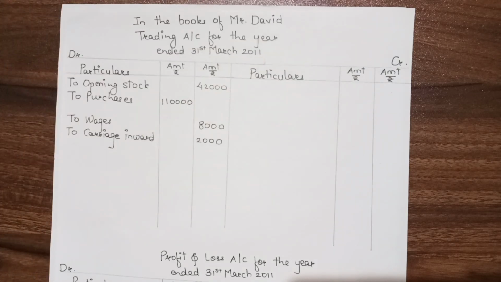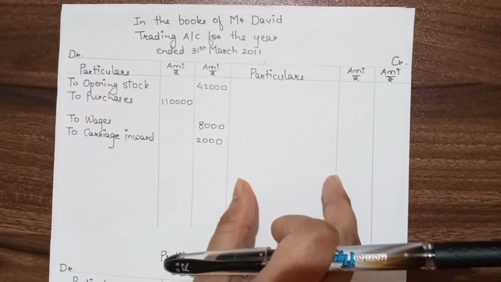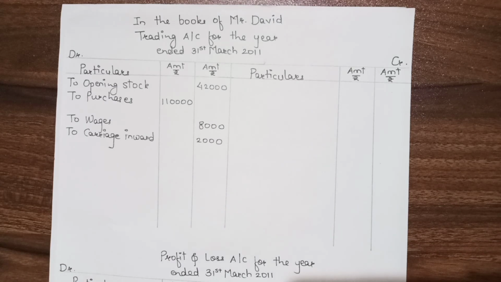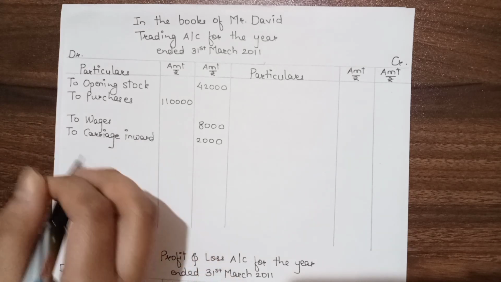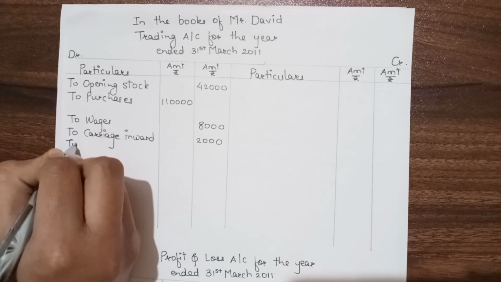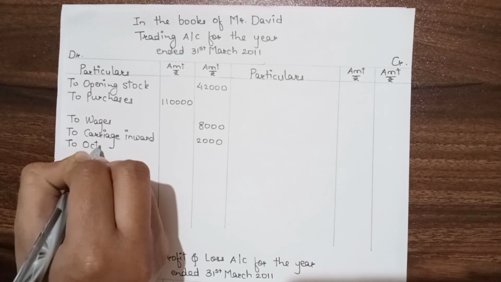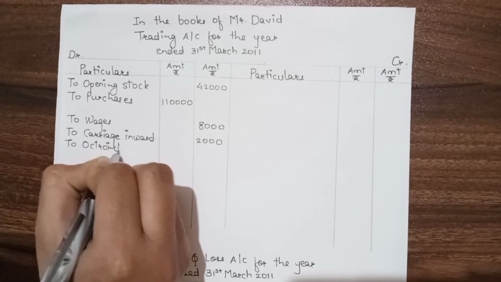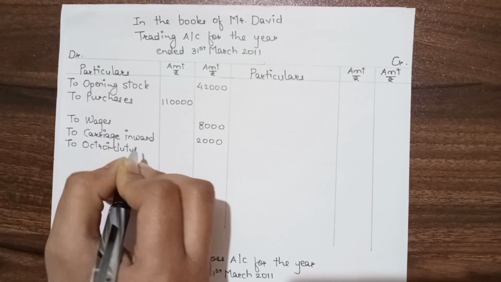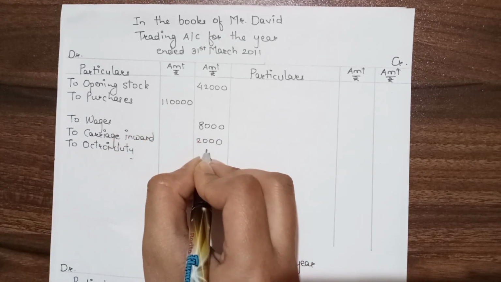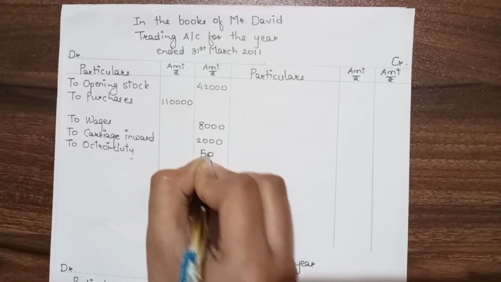Just remember, debit side of trading account is your direct expenses and credit side of trading account is your indirect income. Okay, so we will write down over here to octroi duty, we don't have any adjustment on it, so amount in outer column 500.